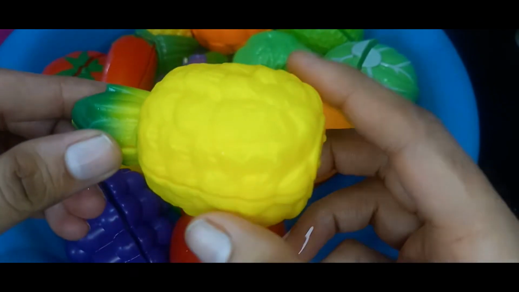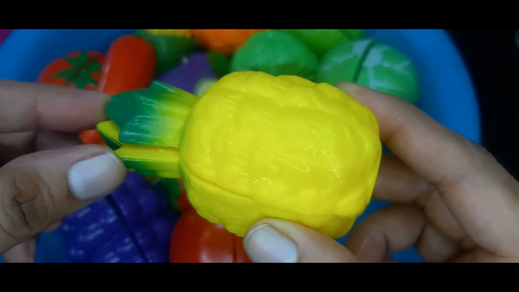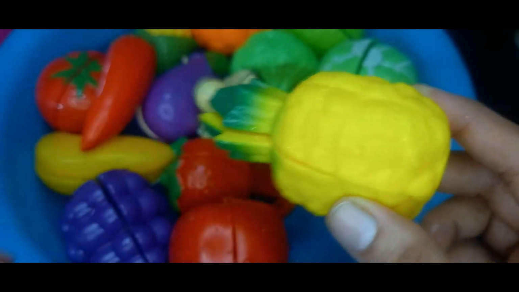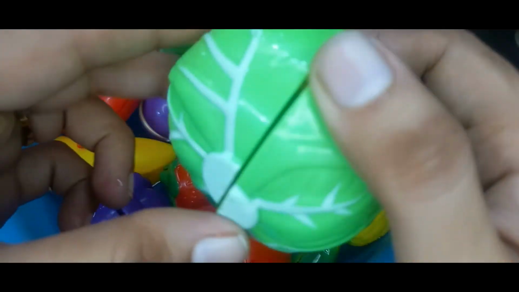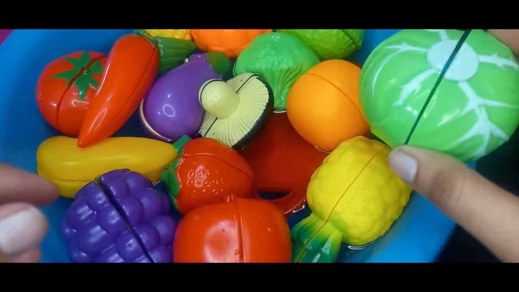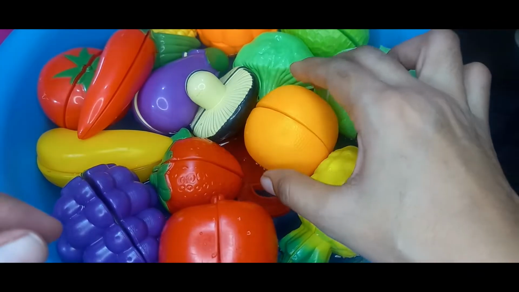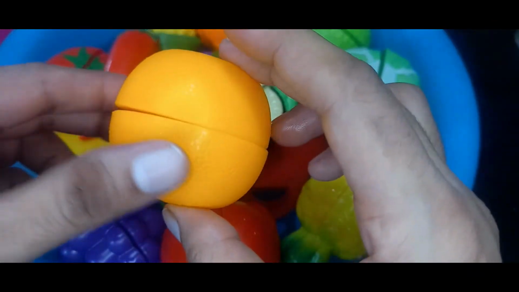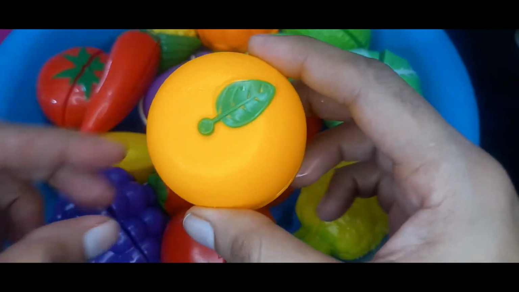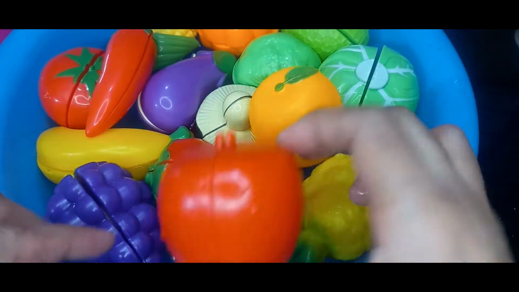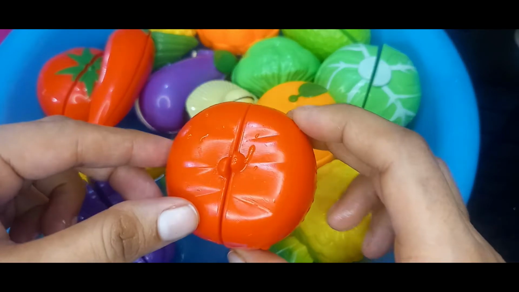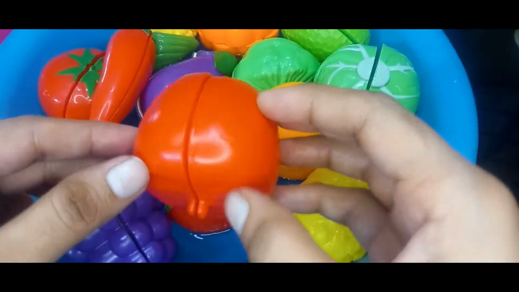Pineapple, it's a fruit. Cabbage, cabbage is a vegetable. Orange, orange is a fruit. This is apple and it's a fruit.